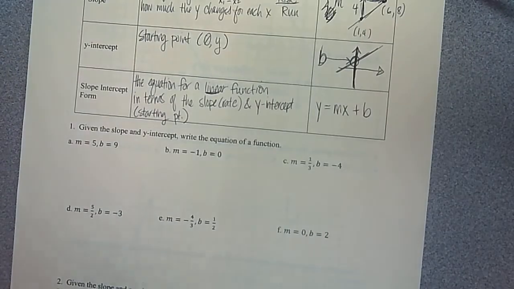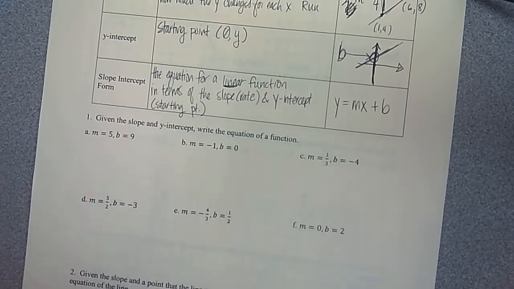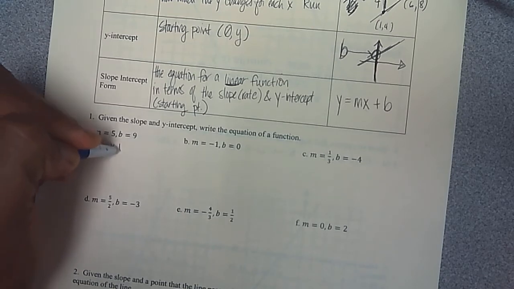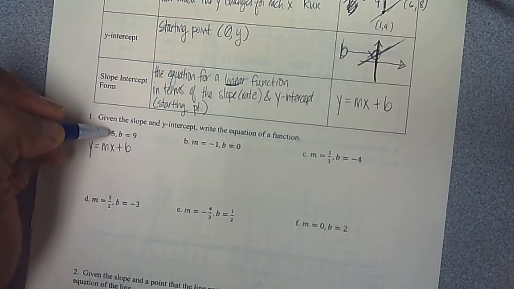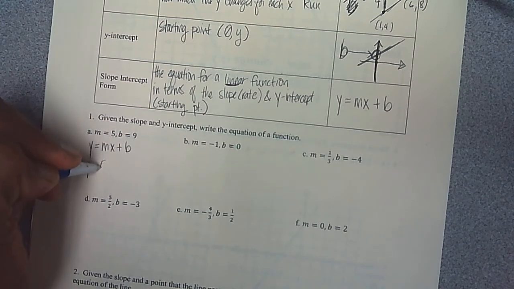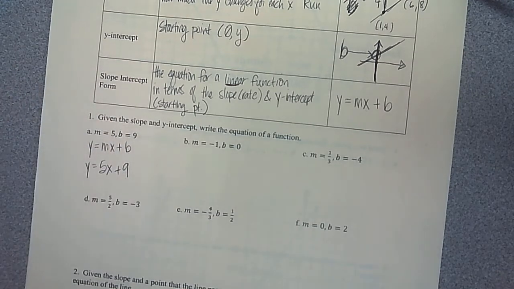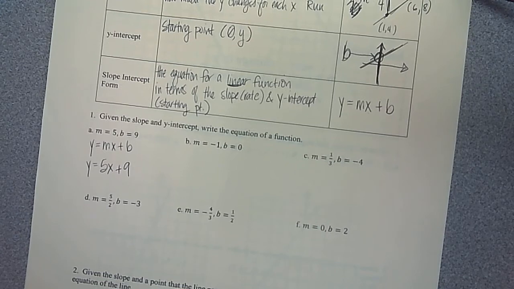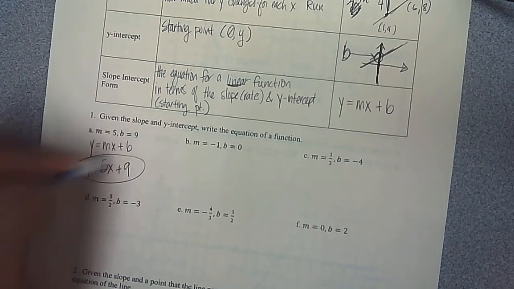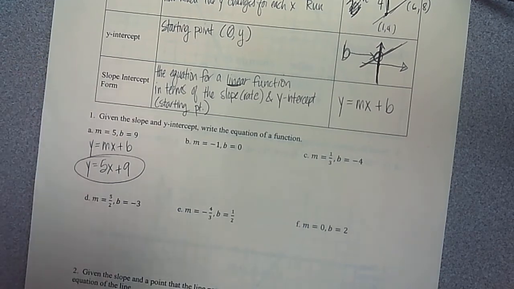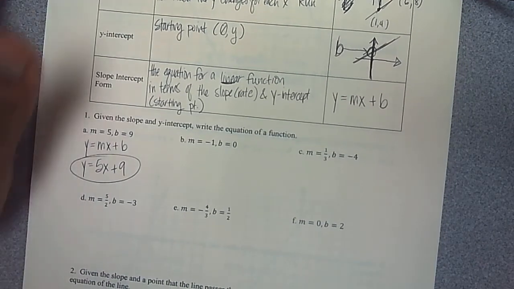Using that, we're going to plug these in and see what we get. Your equation is y equals mx plus b. Well, you have m, so y equals 5x plus your b is 9. That's it. Let's do another one. Circle it, make it easy for you to find the answer. You will have quizzes with this information on it, so thank you for doing your work, and it will be rewarded on quizzes.